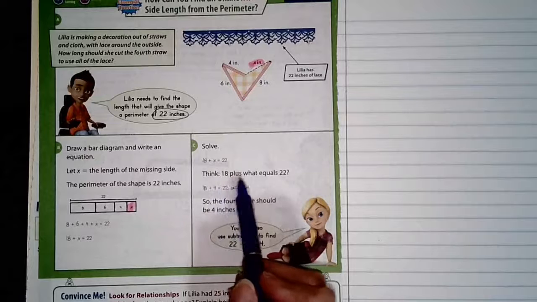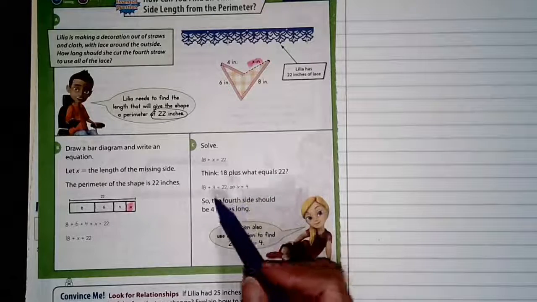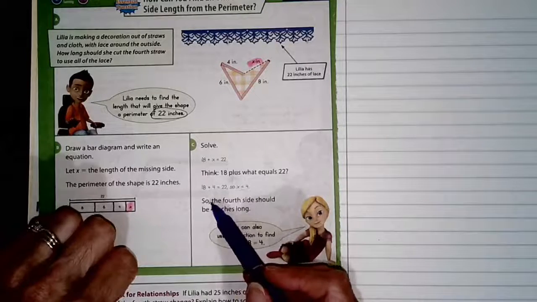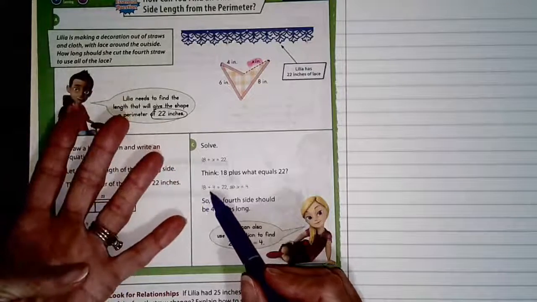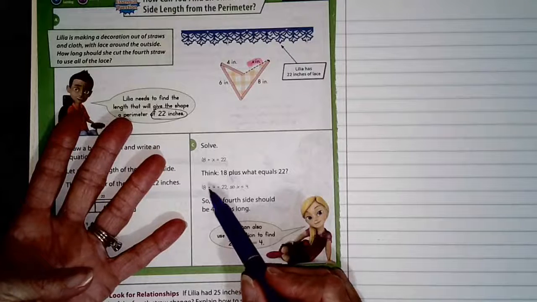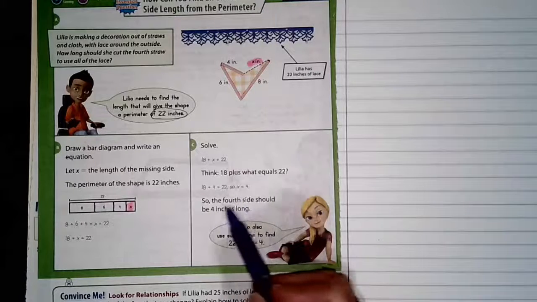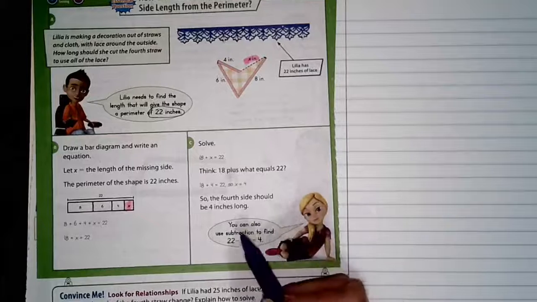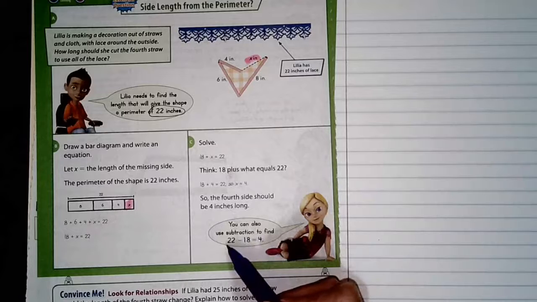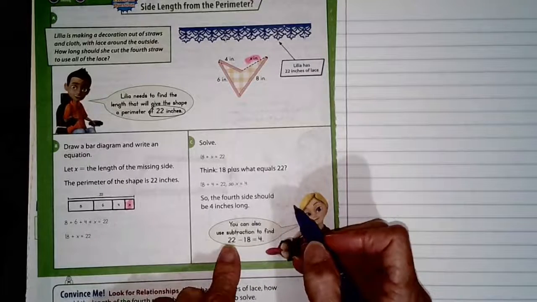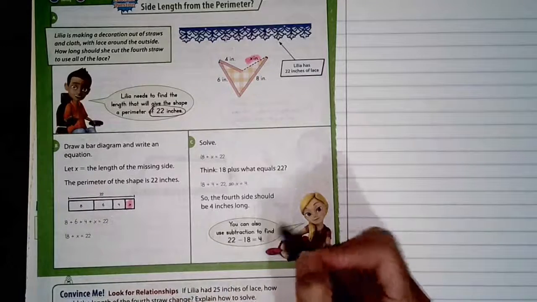We can think 18 plus what number equals 22? Well, there's a couple of different directions you could do it. We're pretty close from 18 to 22, so we could count like from 18, it would be 19, 20, 21, 22. And we see that we would have 4 added to 18 to equal 22. So therefore, x would equal 4 inches. So the fourth side should be 4 inches long. But the other way we could do it, just like we did it on the front, was we could subtract to find how many inches. So we would say 22, which is the total, minus 18, which was those three sides, equals 4.